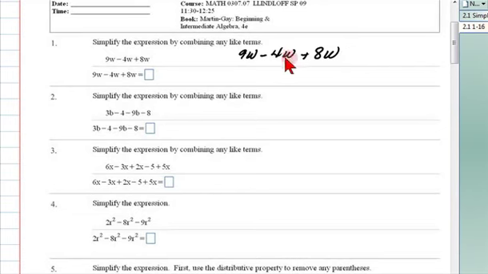Yes. I have 9 minus 4 gives me 5W, and 5W plus 8W is 13W. Remember that the answer you get when you combine like terms will be like the ones you started with. There will never be a change in the exponent. If these were all W's, then the sum or difference of the terms will also be in W's. Okay? This is problem number 1.